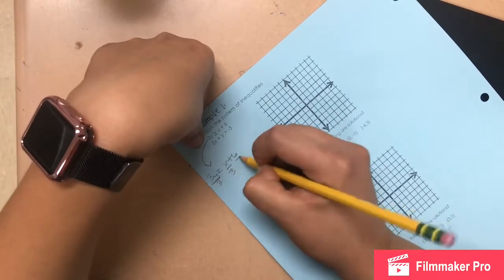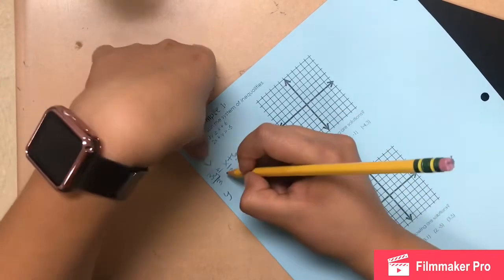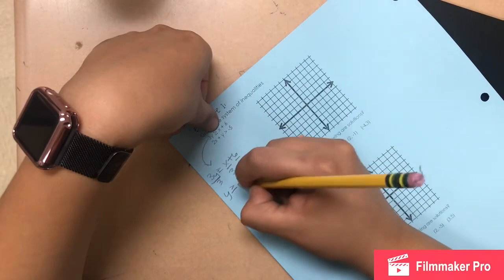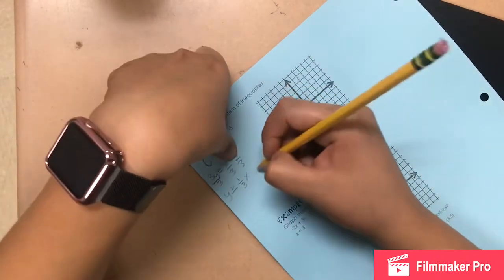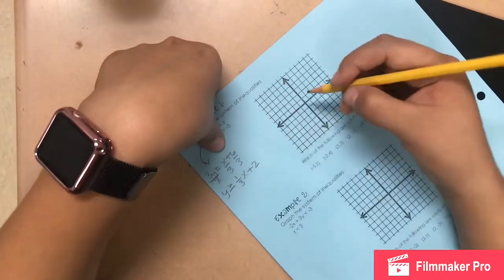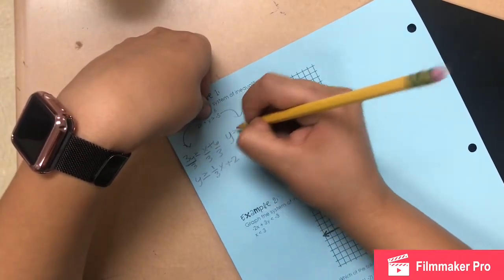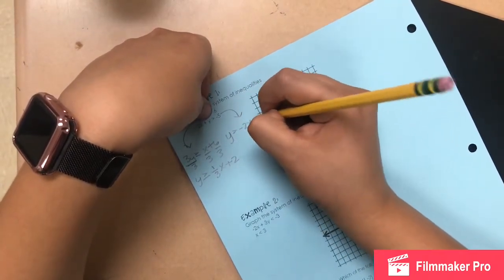Since I did not divide by a negative, we're going to leave it greater than or equal to. X over 3 is 1 over 3x. 6 over 3 is positive 2. The second equation, we're going to subtract 2x. So y is greater than negative 2x minus 5. Then we're going to graph both.